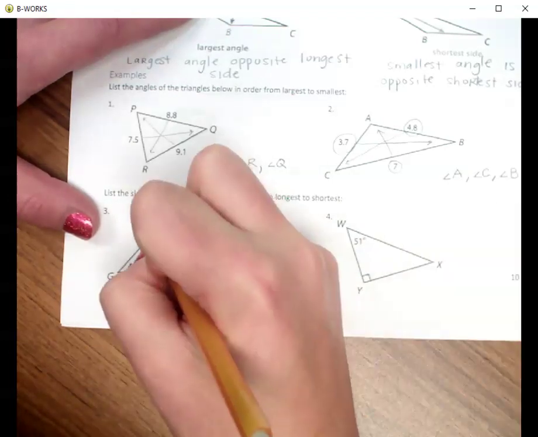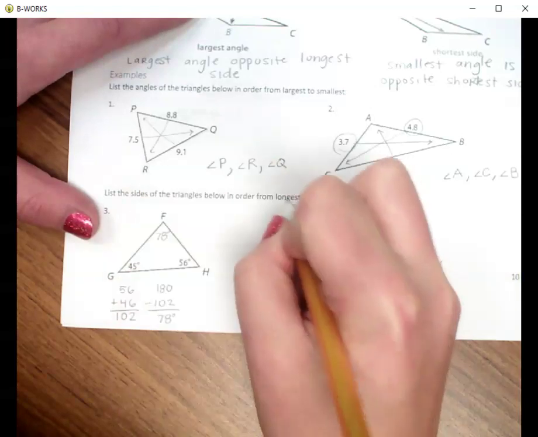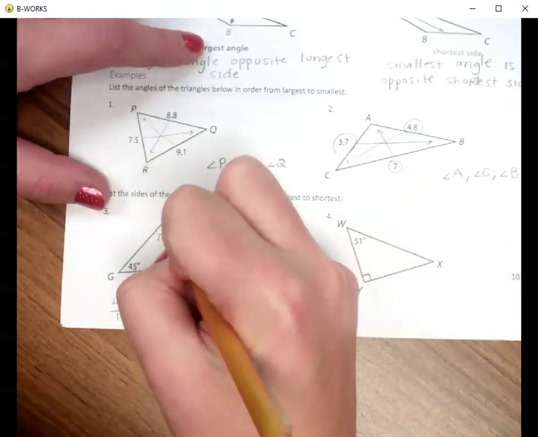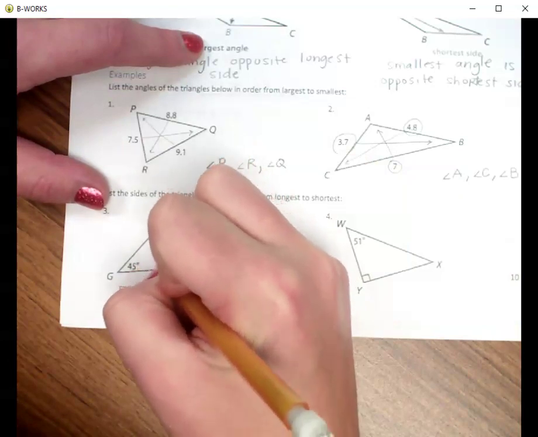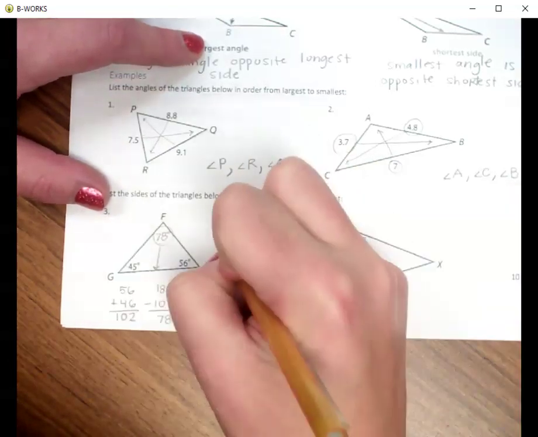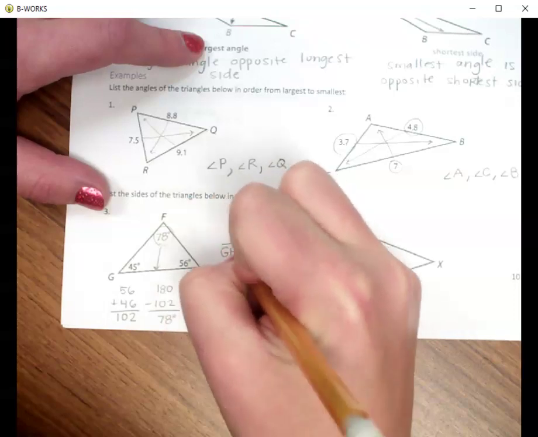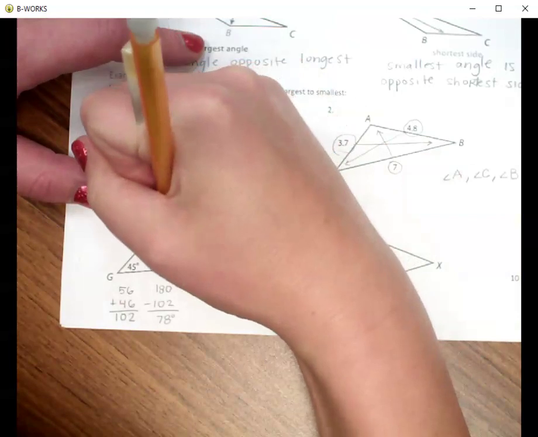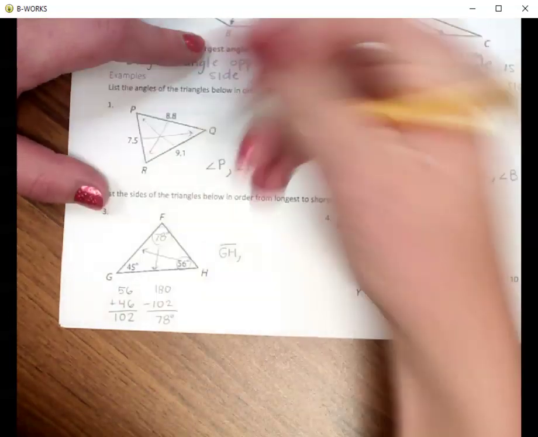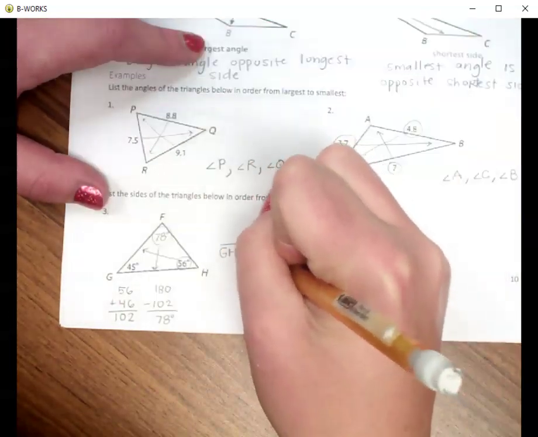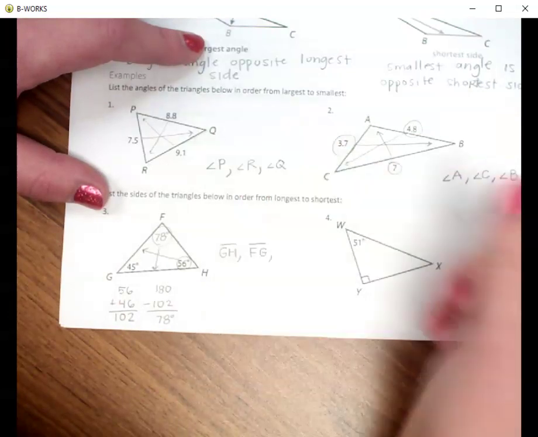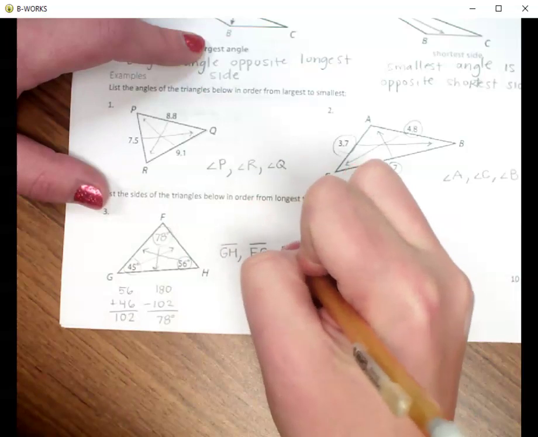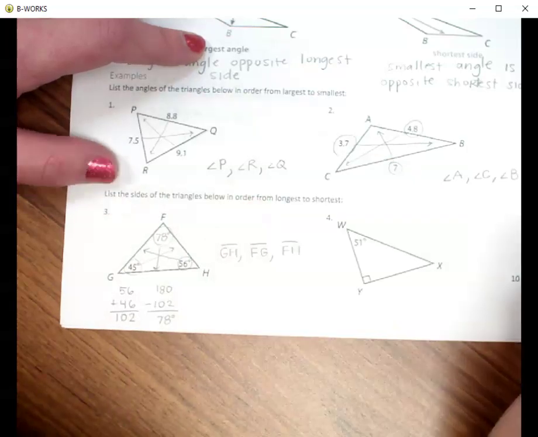All right. Now again, longest to shortest, we want to look at our angles biggest to smallest. So angle F is our biggest angle. Opposite that is GH, so that's our longest side. Next comes the 56-degree angle H. So FG comes next in our order of side lengths, and then since 45 is the smallest, FH is our shortest side.